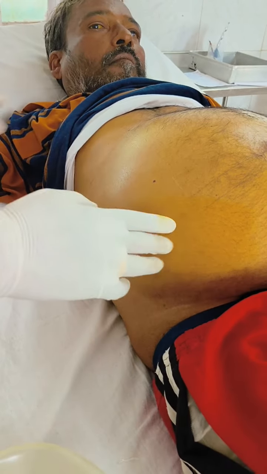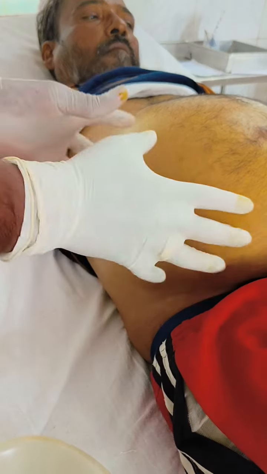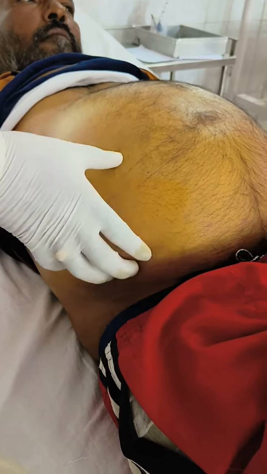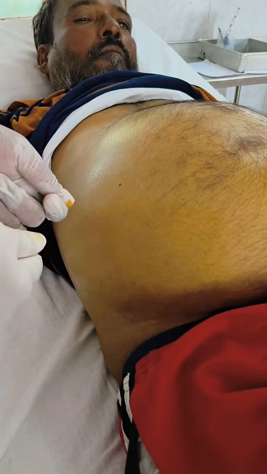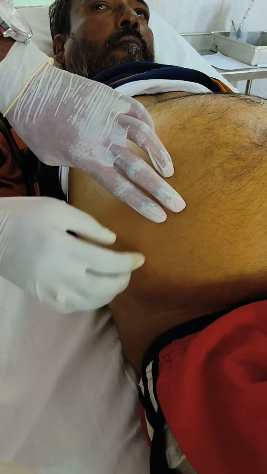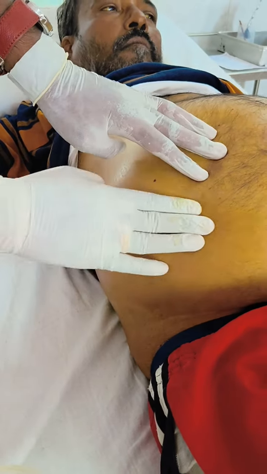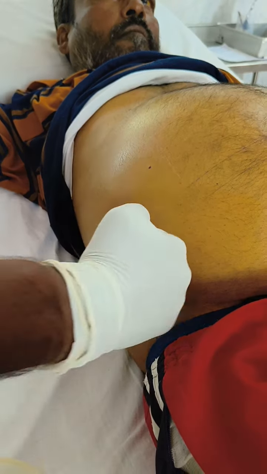We should not prick here. Some beginners will think he has huge intestines in this area. What happens if we prick the intestine? No, it will not happen, because the intestine is a retroperitoneal organ. It sits behind the abdomen.